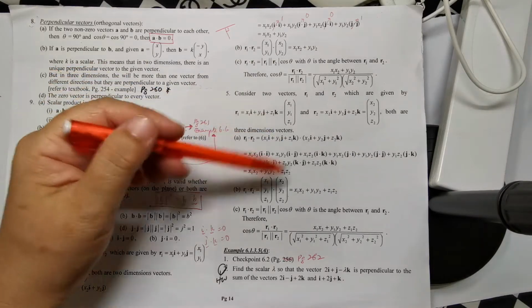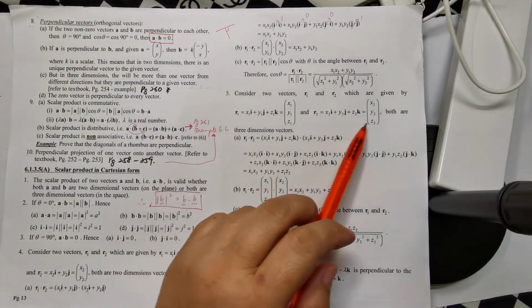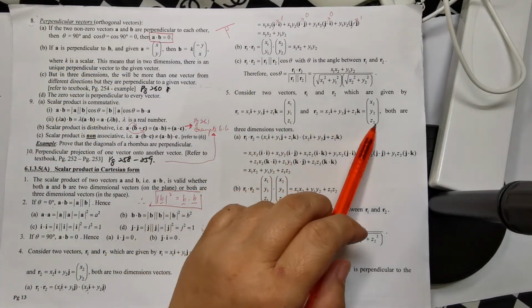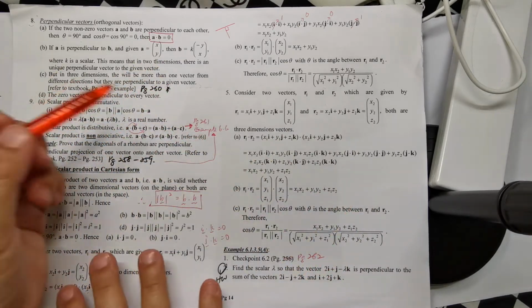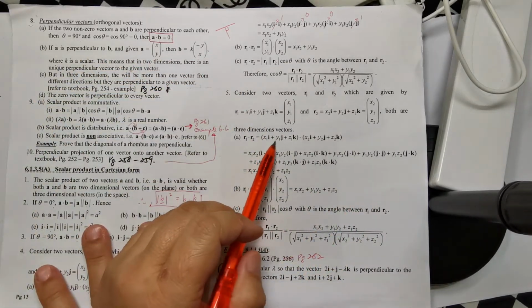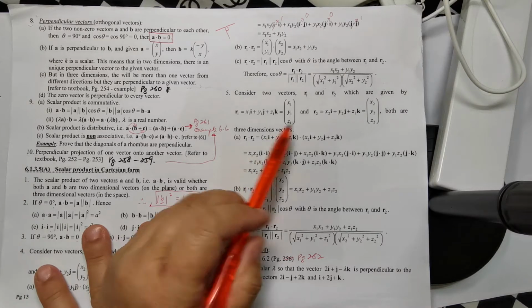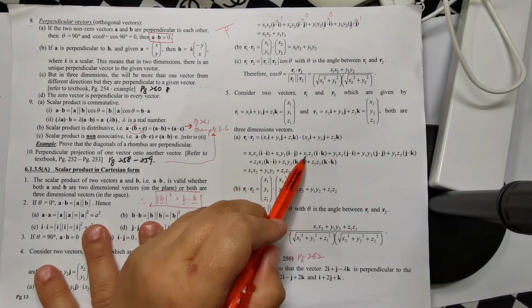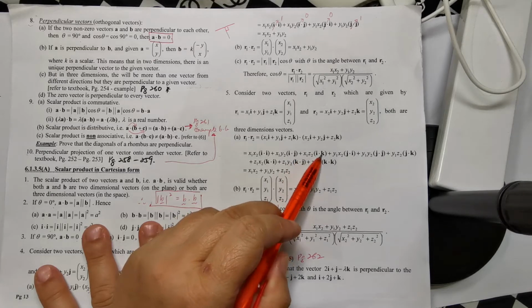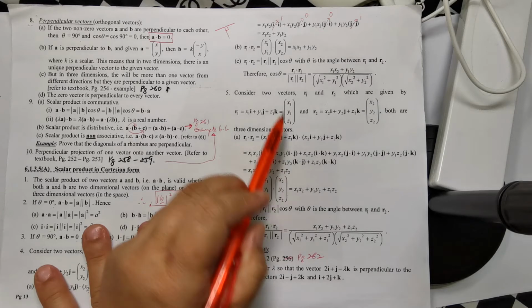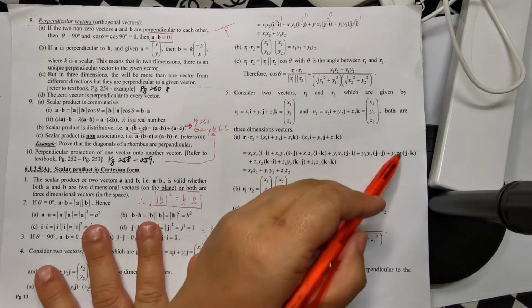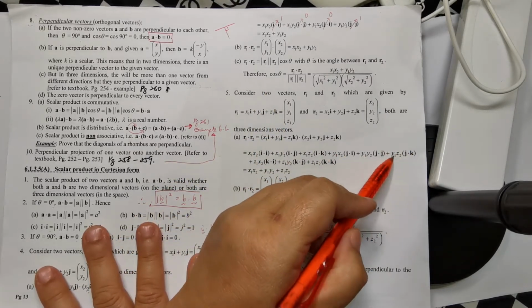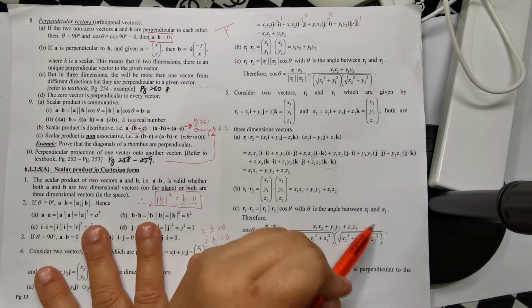So number 5 will be 3 dimension, same thing, just that we add one more z component. When we add one more z component and expand, then you have x1 z2 I dot K, this one. The first two from 2 dimension we already have.